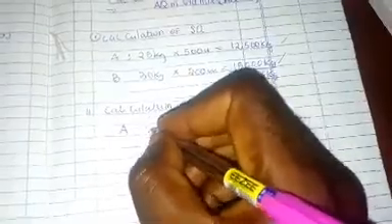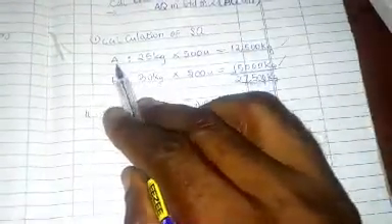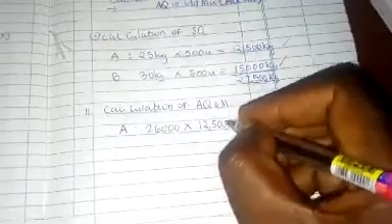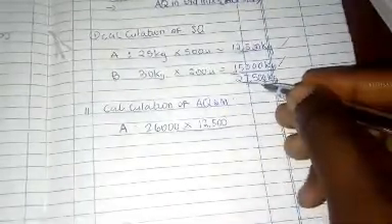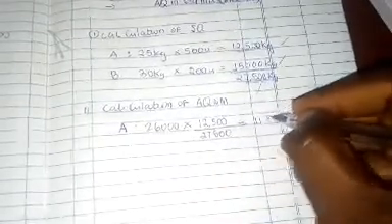For A, we have the actual quantity, that is 26,000 kilograms, the actual quantity of both materials, multiplied by the standard mix. What is the standard mix of A? It is 12,500 all over 27,500, which is why we are adding these now. This will give you 11,018 point something. I abbreviated.